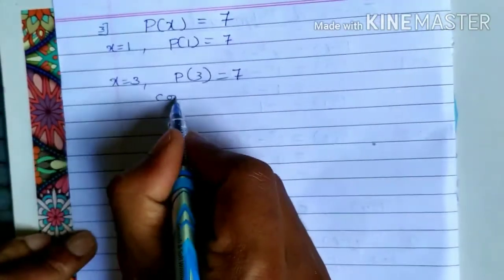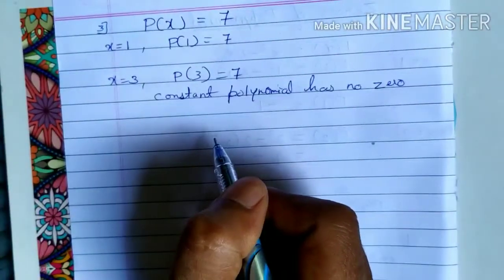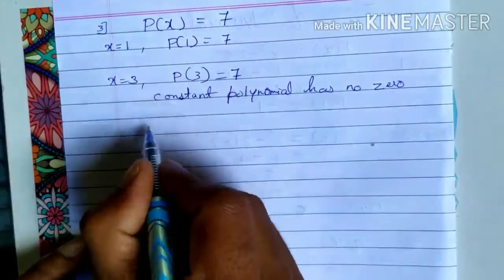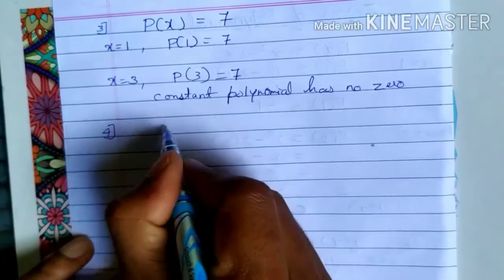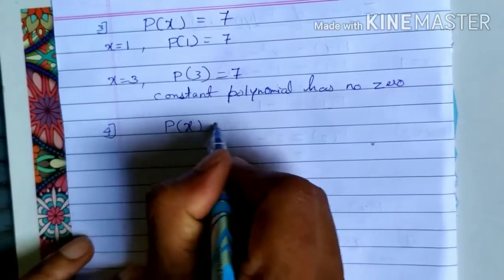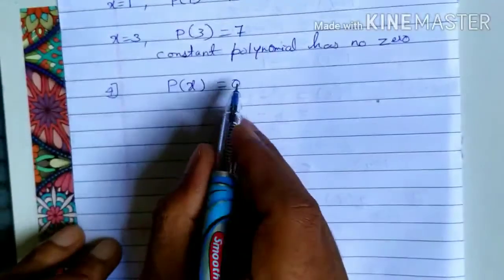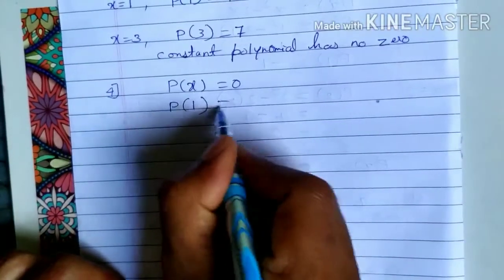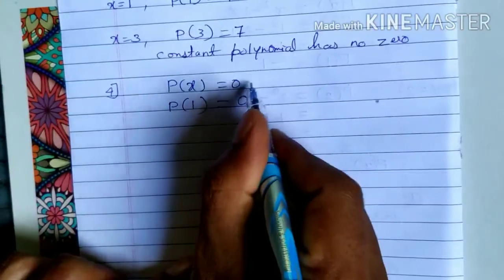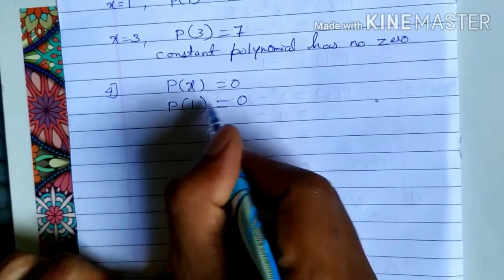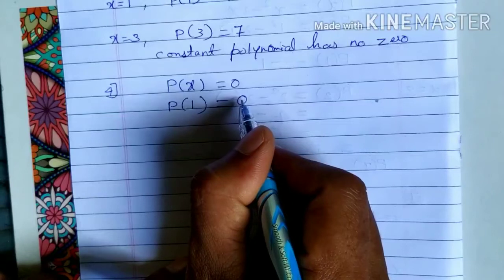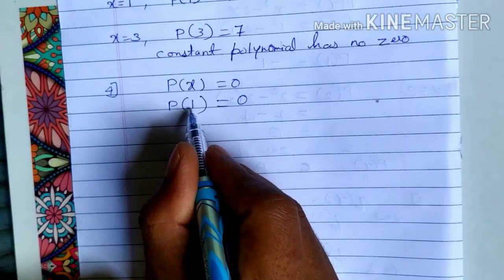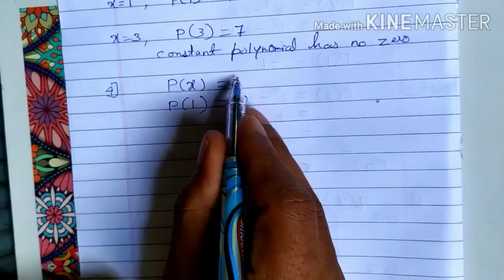A constant polynomial has no zero. Okay, suppose you consider one more example, p of x is equal to 0, a zero polynomial. When you substitute 1 in place of x, here we have 0 only, no x to replace by 1, right? So it is equal to 0. Whenever the answer is 0, this number is called a zero. So 1 is a zero of this zero polynomial.